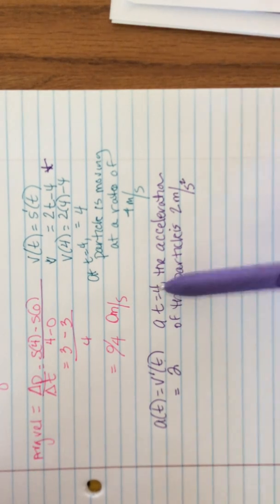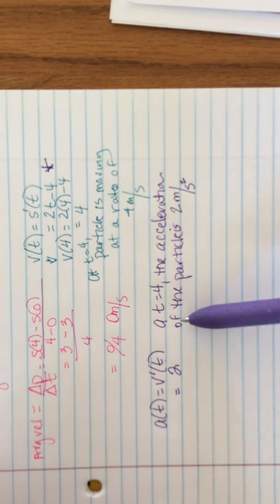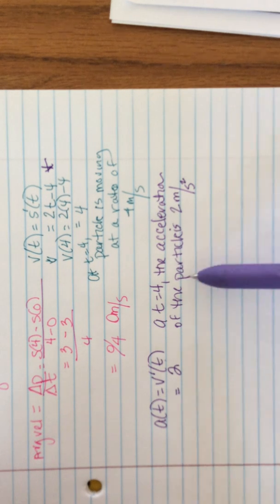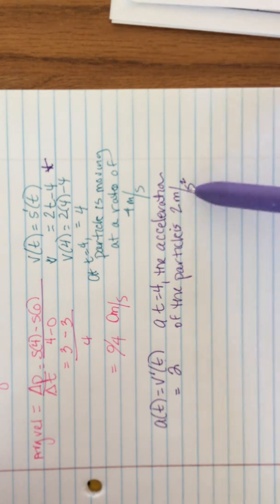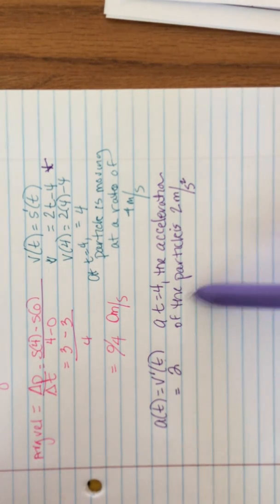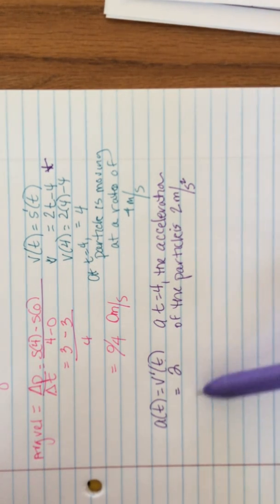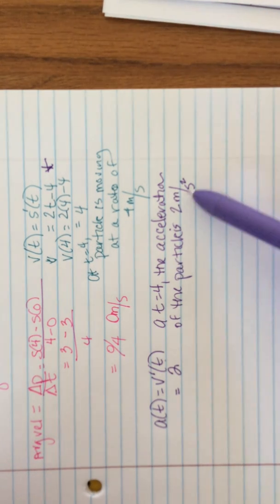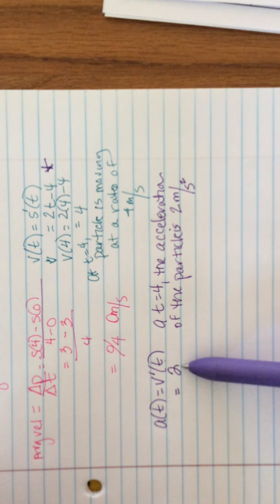So at t equals 4, the particle is accelerating at 2 meters per second squared. Now, we could also say that for any time, for the length of time that the particle is moving, the particle is accelerating at 2 meters per second squared, because again, A of t turned out to be 2, and that would be the acceleration for any time.